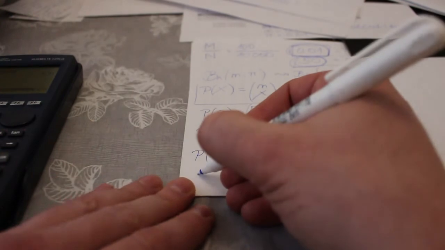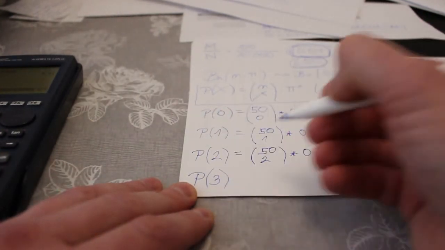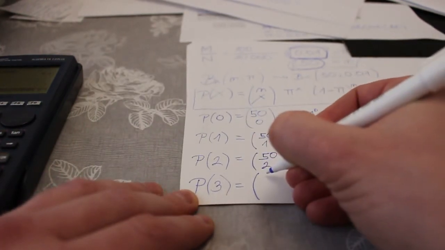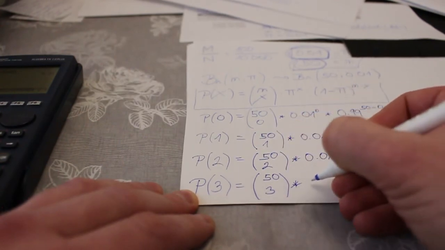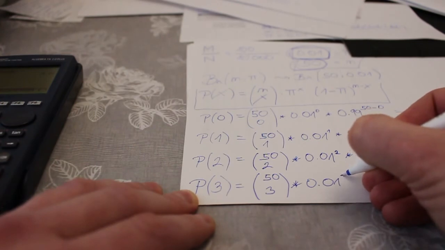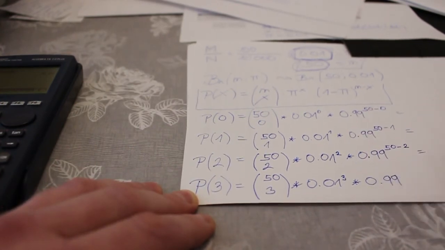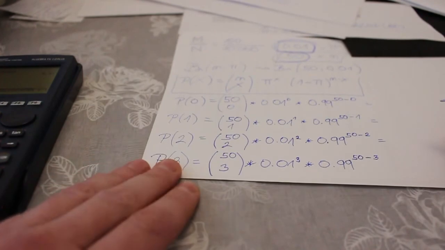Okay, and finally, probability that I will find 3 left-handed persons, yes? So, 50 above 3 times 0.01 powered by 3 times 0.99 powered by 50 minus 3, 47, yes?